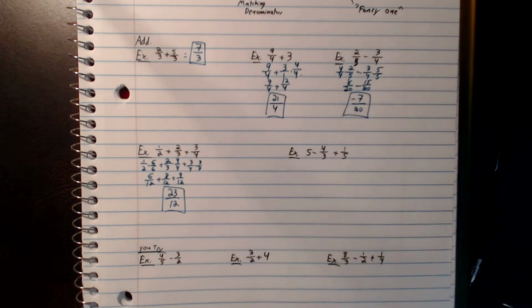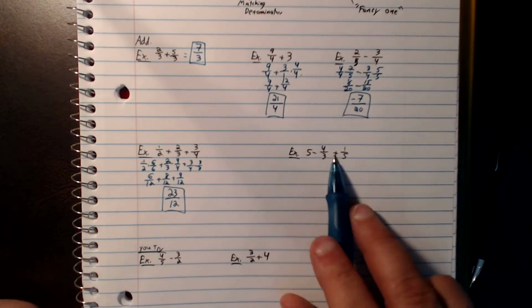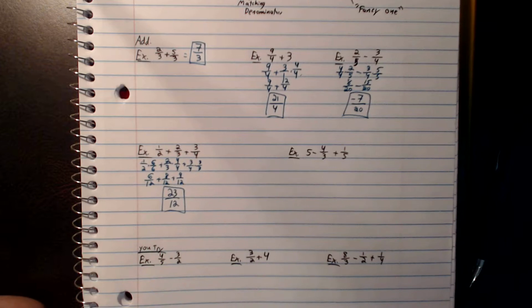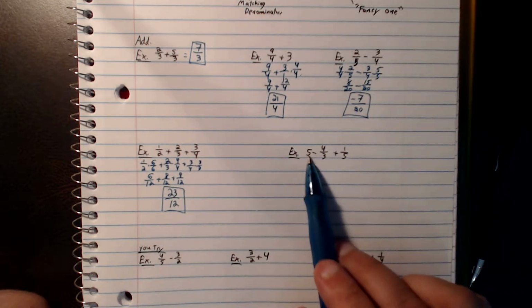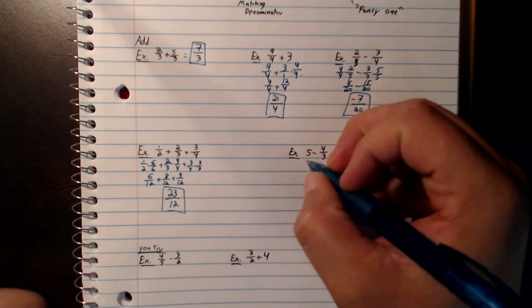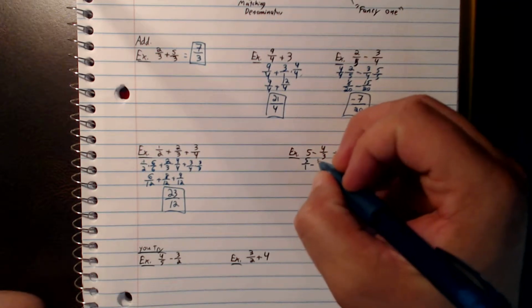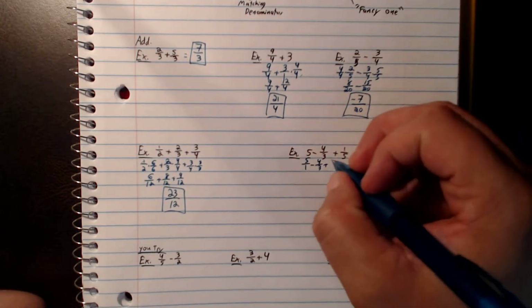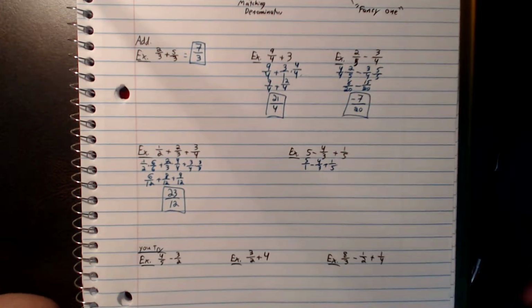And finally, we have a little bit of mixed subtraction and addition here. It doesn't really matter. We're going to be able to do it all at the same time anyways, as long as we have matching denominators, which right now we don't. So again, we're going to think of least common multiple. The least common multiple between these three would be 15.